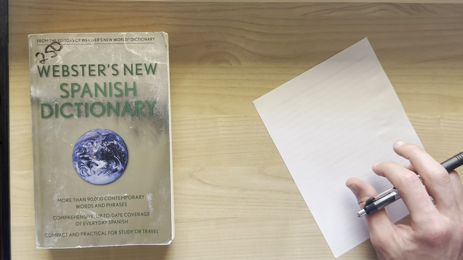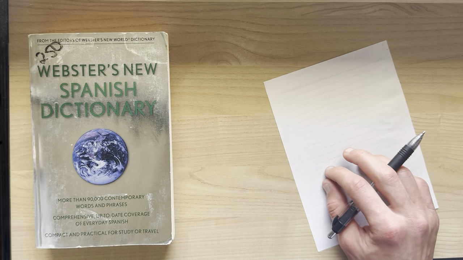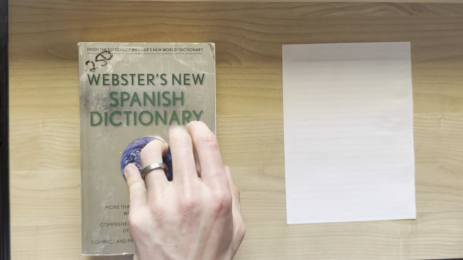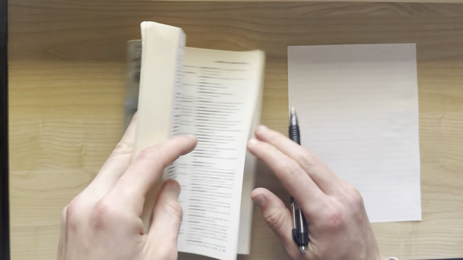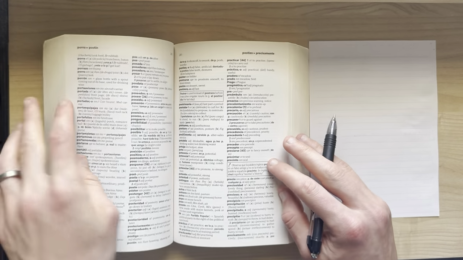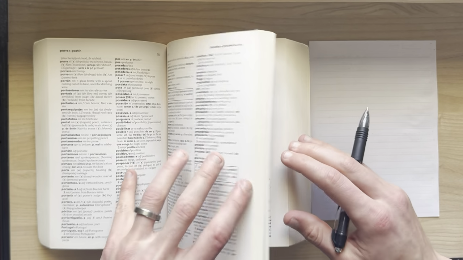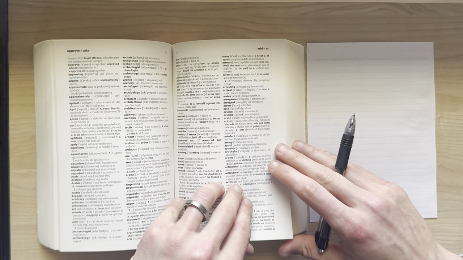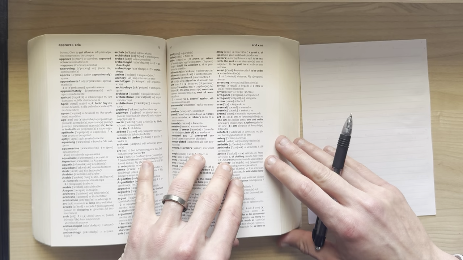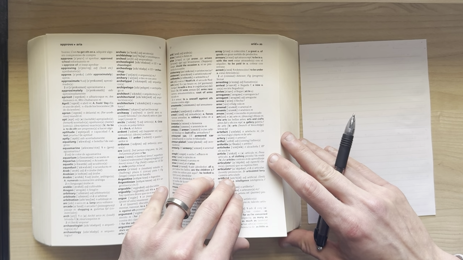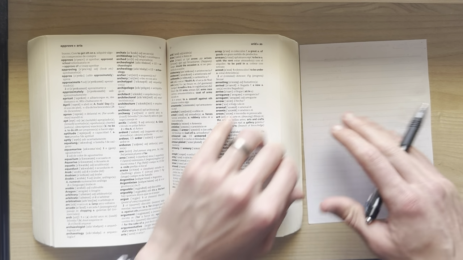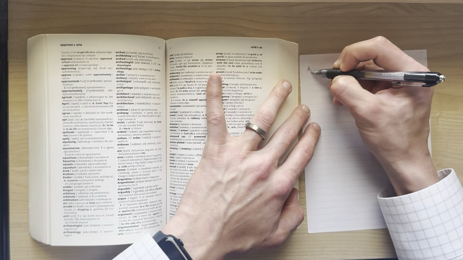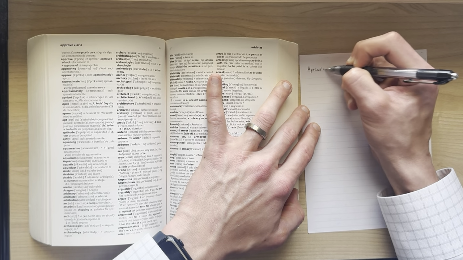Now let's get to our Spanish A to Z. As always, just going to try and pick words that are fun or interesting. There's a fun one off the jump, so we'll start with A. Apricot.